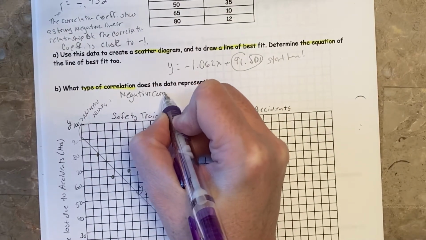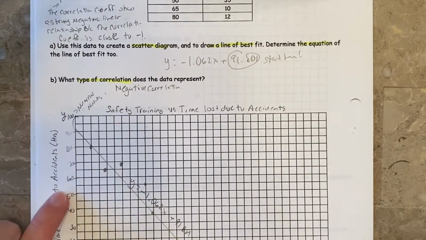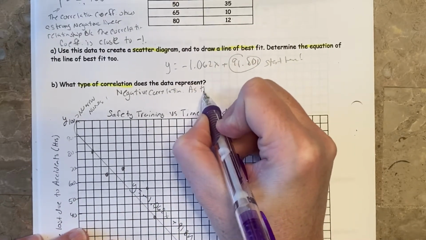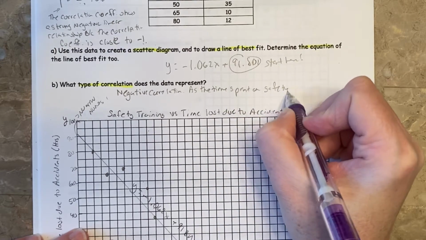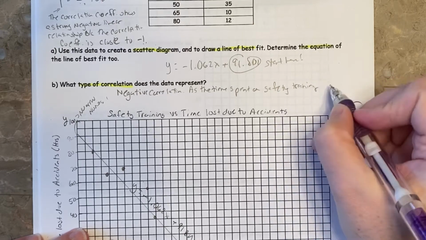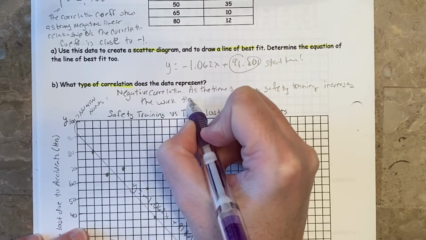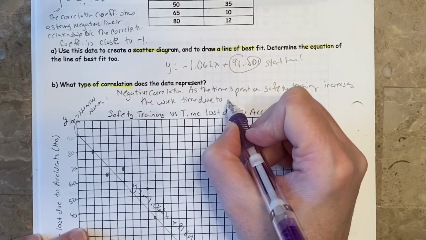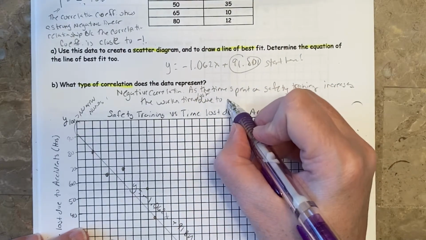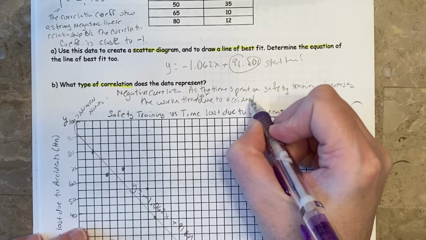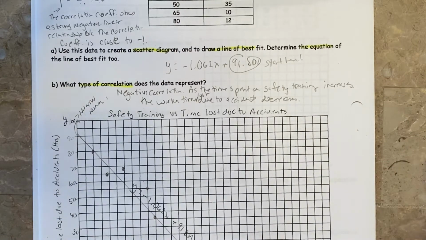And make sure that you have your sentence that goes along with it. So it's X versus Y. So X increases, Y decreases. That's what makes it negative. So as the time spent on safety training increases, the work time lost due to accidents is going to decrease.